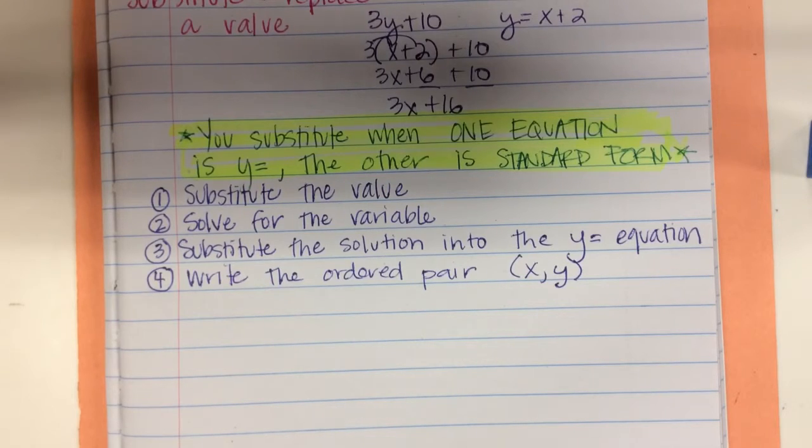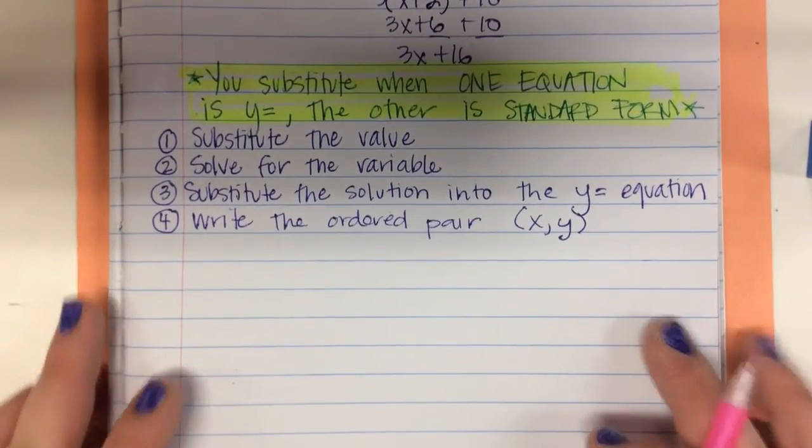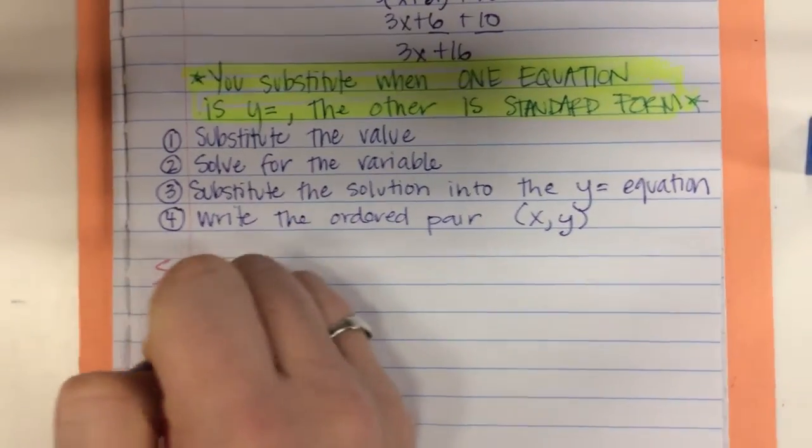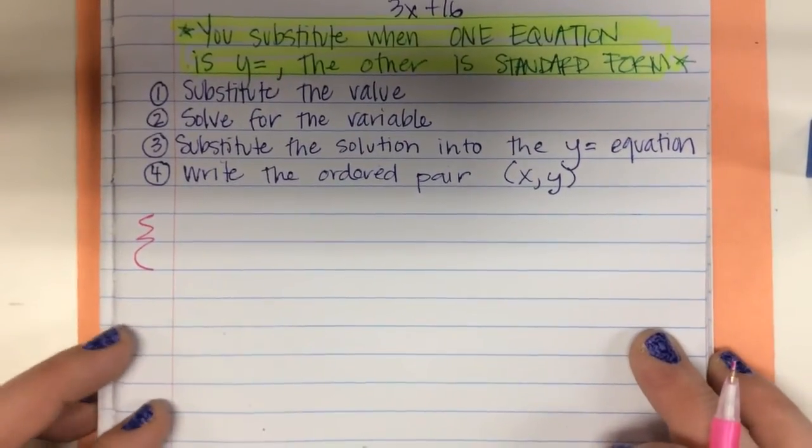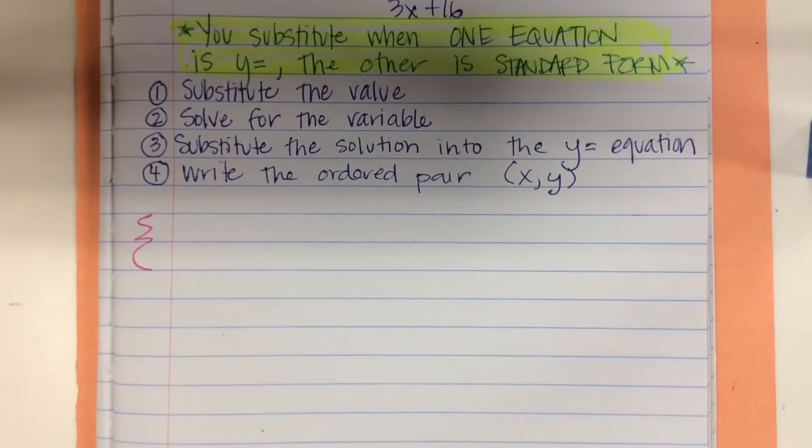All right, you want to start off with an easy one? Here's your first equation.